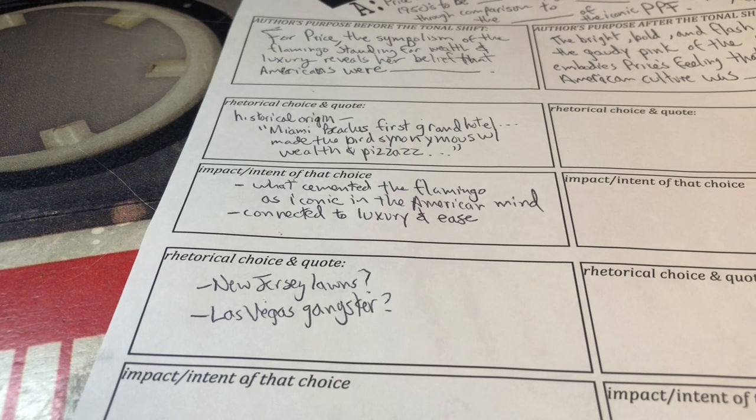And I could find and should find at least one more. Maybe I'll talk about the lower class or the working class bringing the flamingo to their New Jersey lawns. I could talk about that, bringing a little wealth from afar to home, or the reference to the Las Vegas gangster, which is easy money or the promise of riches. I can go in that direction as well. So that's some great choices for the first column there.